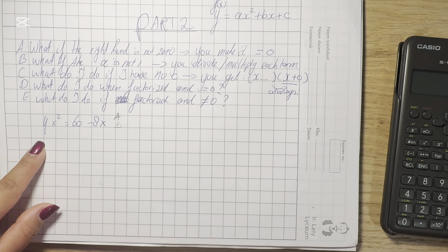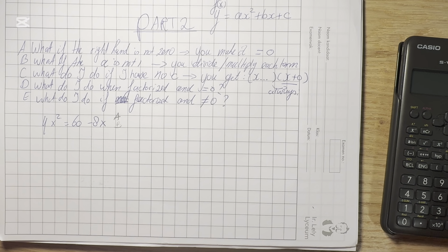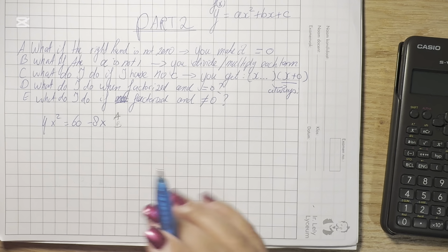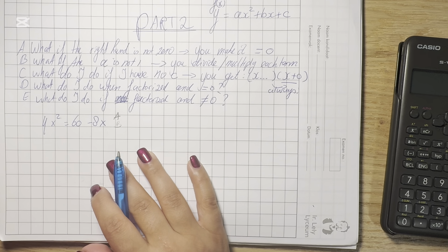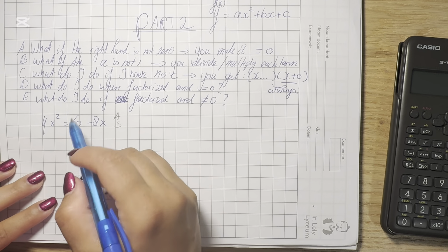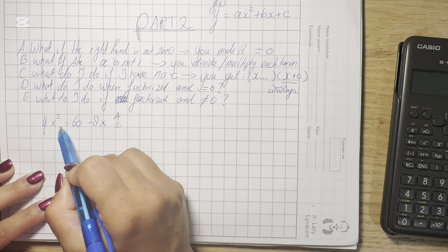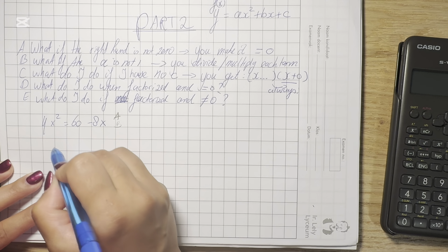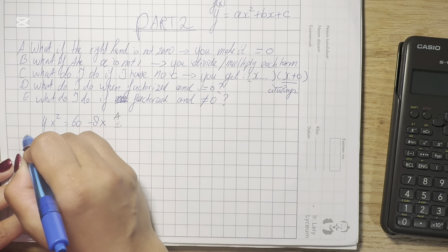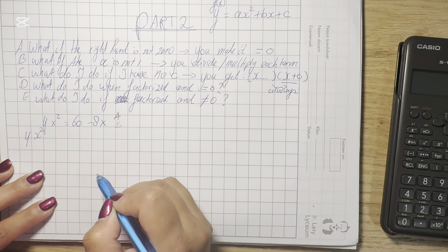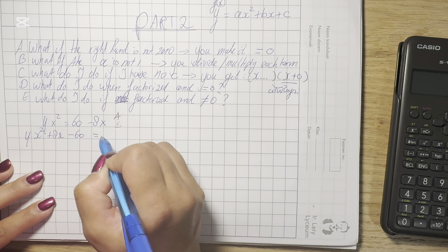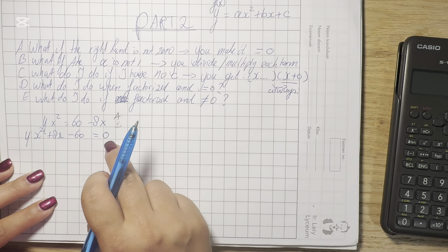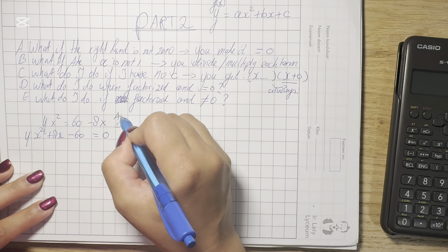So the first thing you do, bring everything to the left hand. If you want to divide by 4 right now, that's also fine. The order doesn't matter. So let's bring everything to the left hand. You can use balance method, but please just remember, if you bring it over, positive becomes negative, negative becomes positive. I'm going to write it in the correct order already. So we get 4x squared plus 8x minus 60 equals 0, because on the right hand we get 0. So we got already A done.